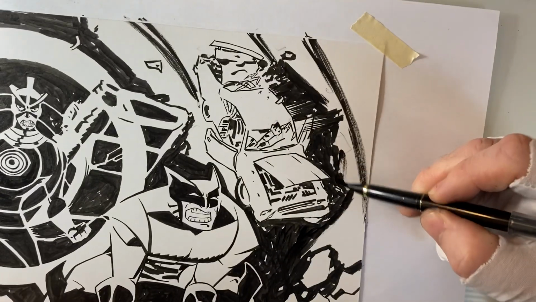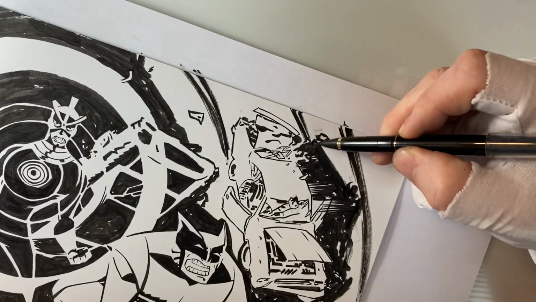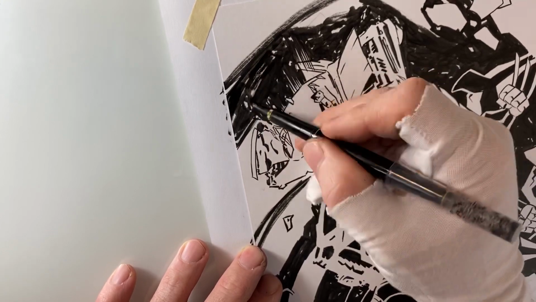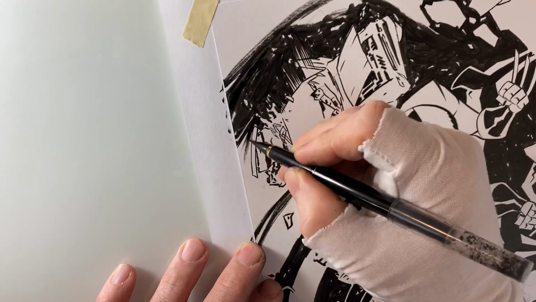I shouldn't really fill the rest out with this brush, because I'll just end up shortening its life expectancy by beating it up like this. But honestly, it's near the end of its lifespan anyway.